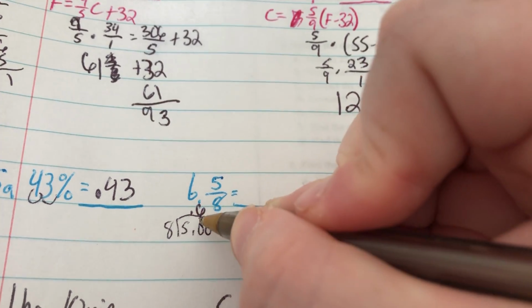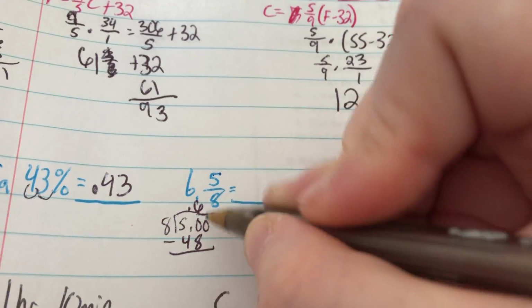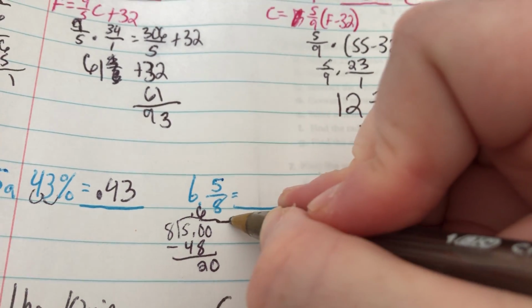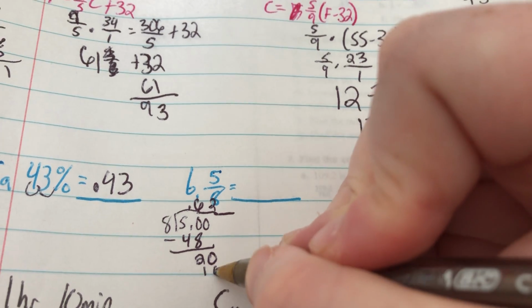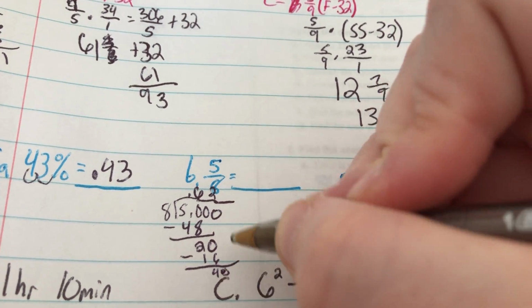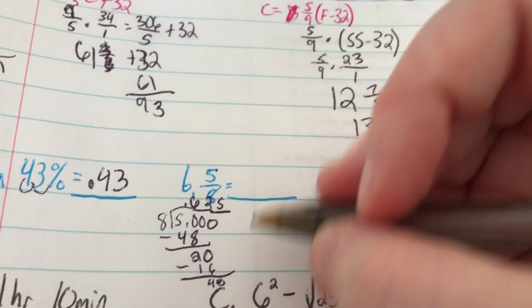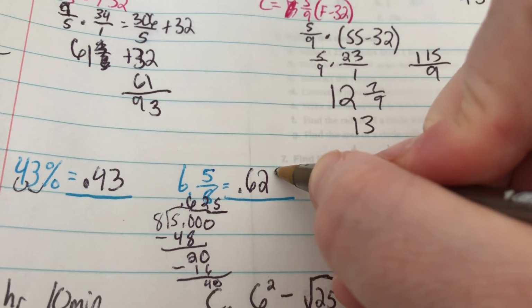So 0.6. 6 times 8 is 48, like we said. Subtract 2, bring down your 0. 8 goes into 20 2 times. 8 times 2 is 16. Subtract 4, add a 0, bring it down. 8 goes into 40 5 times. 5 times 8 is 40. No remainder. So 5/8 as a decimal is 0.625.